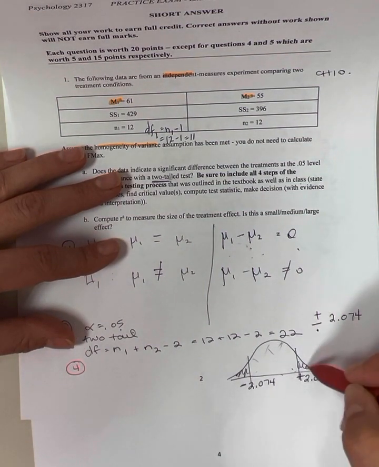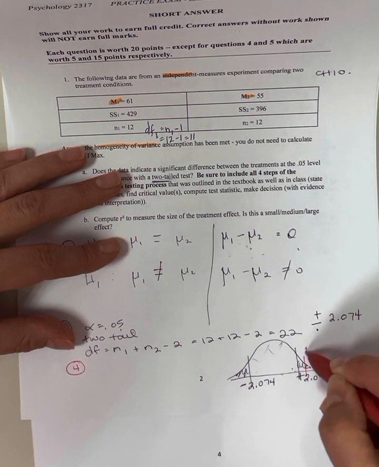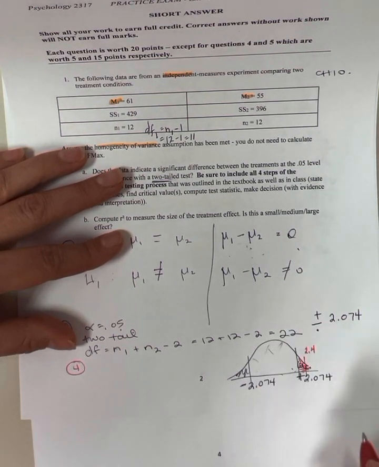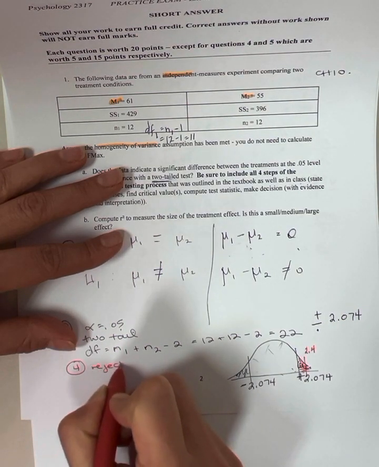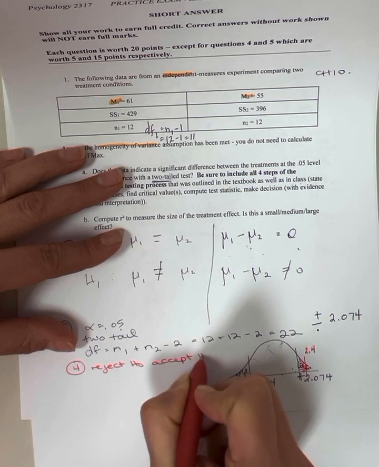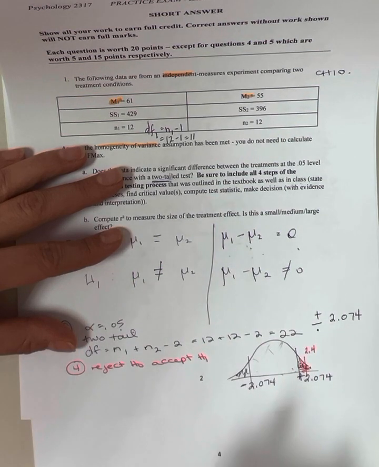The value we calculated is 2.4. That was in step 3. And it's in this critical region here. It's beyond the boundary, the critical value. So that means we are going to reject the null, accept the alternate. There's a statistically significant difference between the two groups.